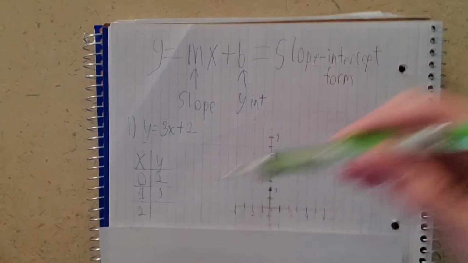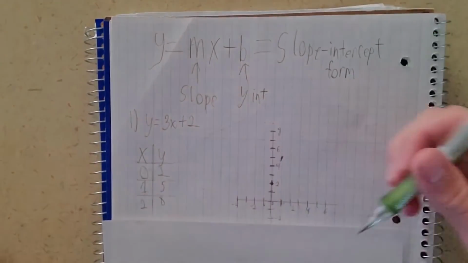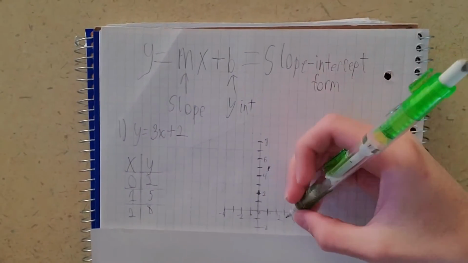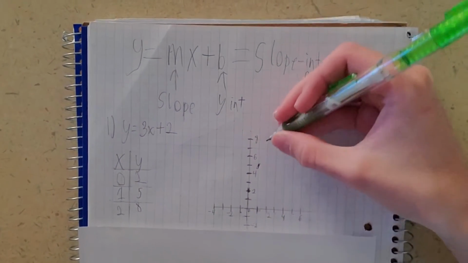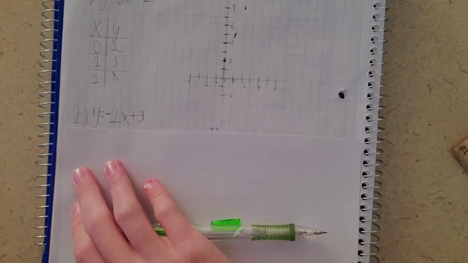Then over here again, it's the same thing. We just go up 3 in y. I mark it down over here for 2, 8. That's how you graph the first one.